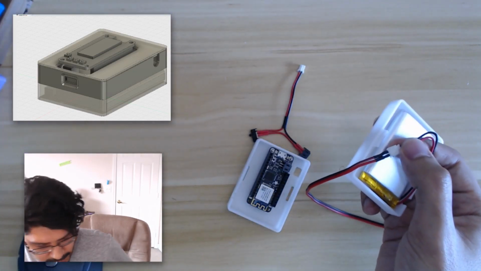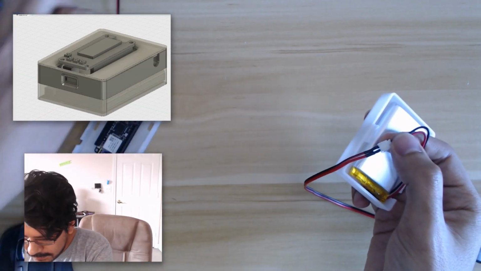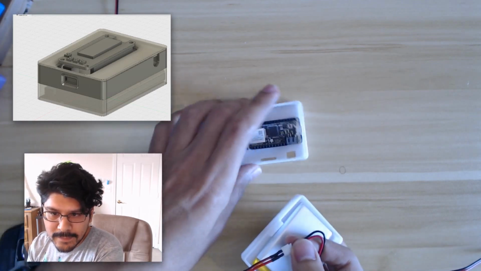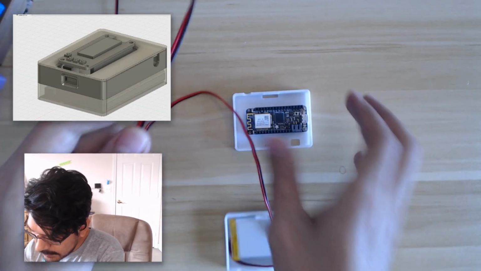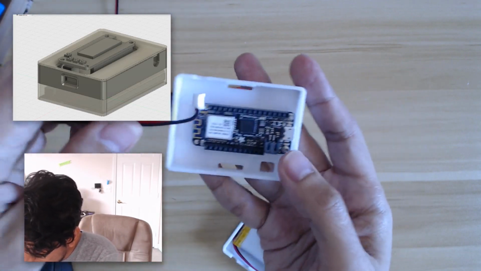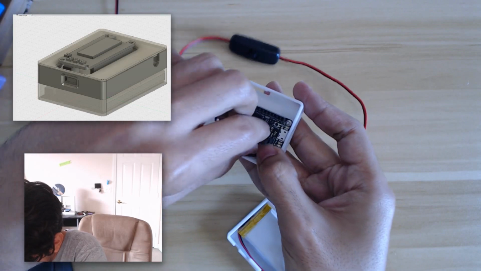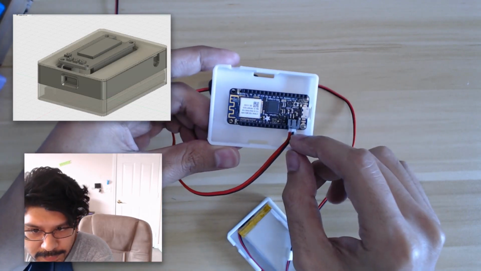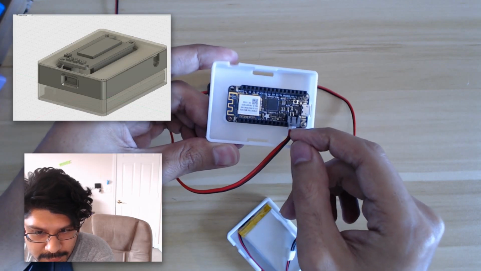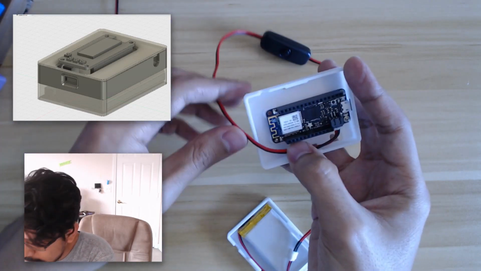I thought about having this pre-assembled, but I want to show you how it's assembled. So that's set up already. What we do is plug in this JST connector, the male one, to the female JST connector. It's just like that. There's enough room for your finger to get in there. I'd like a little bit more room, but I think it's okay. My fingers aren't that okay.